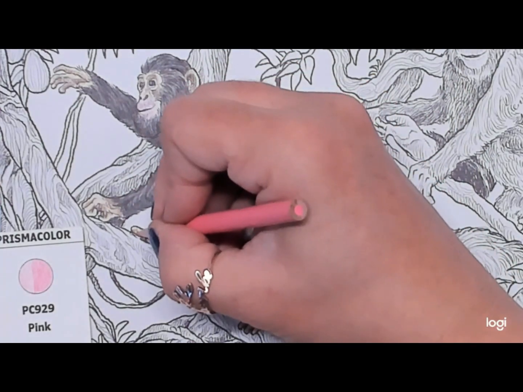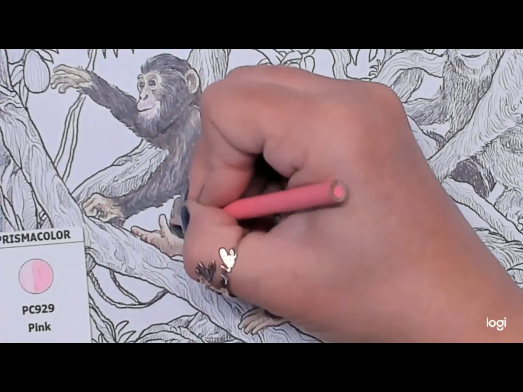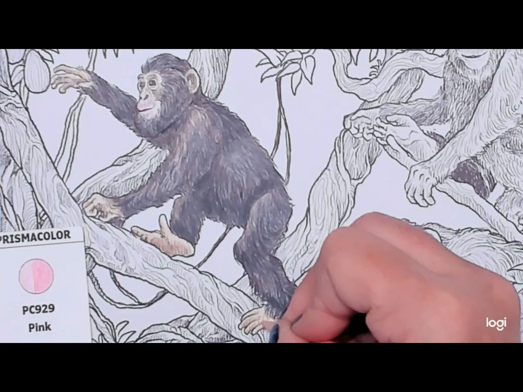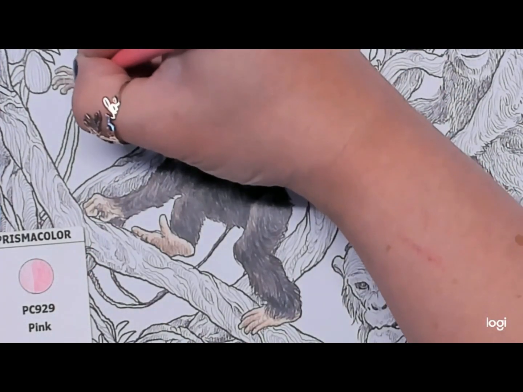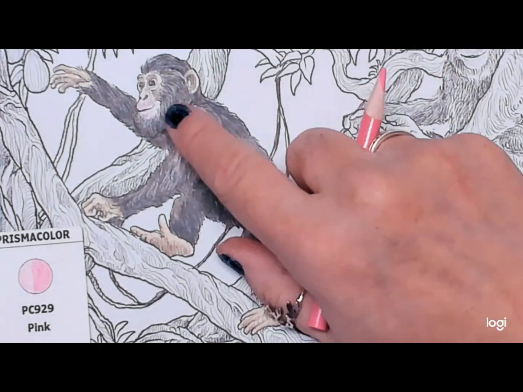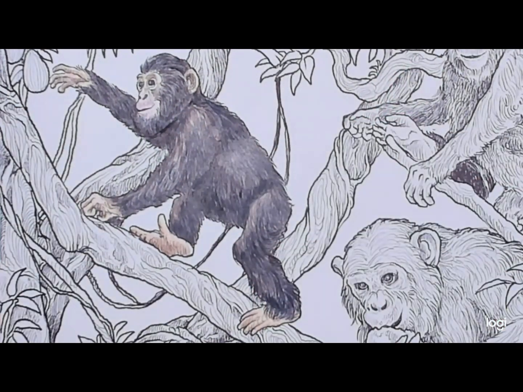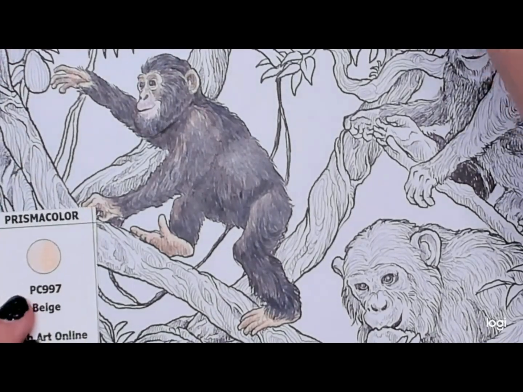Might even just a little bit here. And there is quite a bit of pink on there. It looks very, very, very pink right now, but that's okay, it won't.